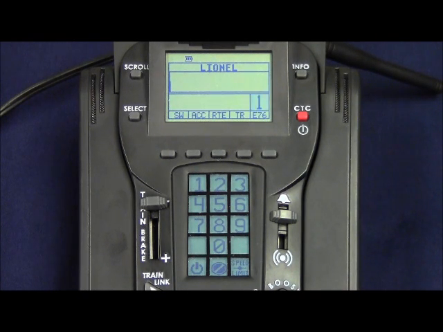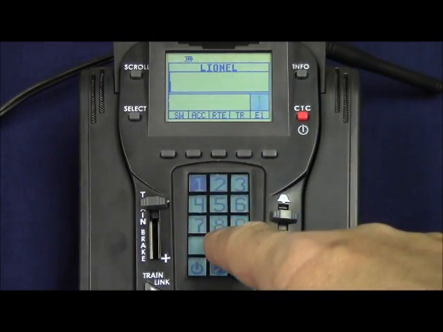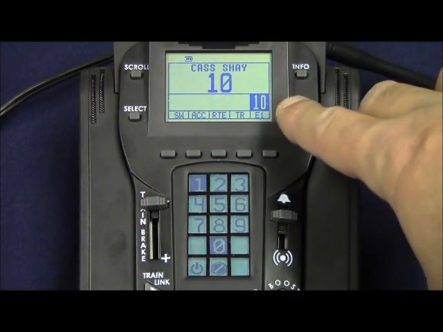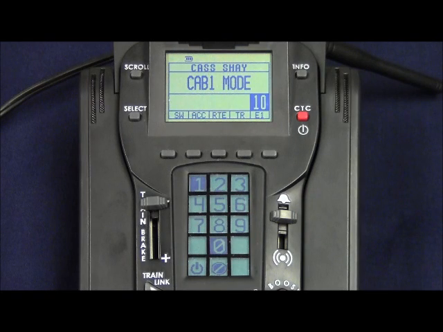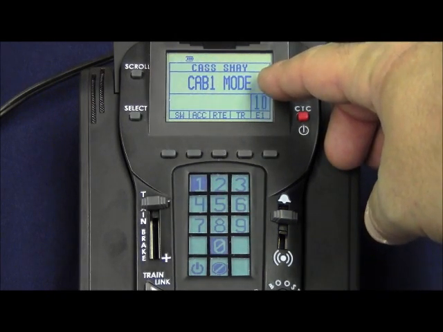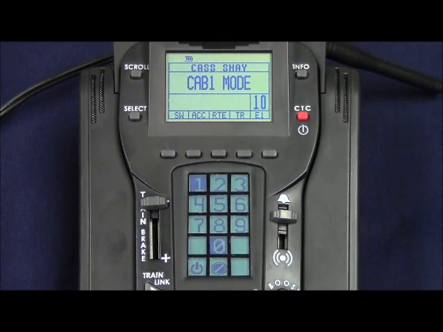So we're going to begin with engine 10. To do this, we simply press engine 1, 0. In the lower right hand corner of our remote, we can see that it now says engine 10. It also tells us that we're in cab 1 mode and that engine 10 is a cache. We need to delete this information so that we can add the information about our specific locomotive.